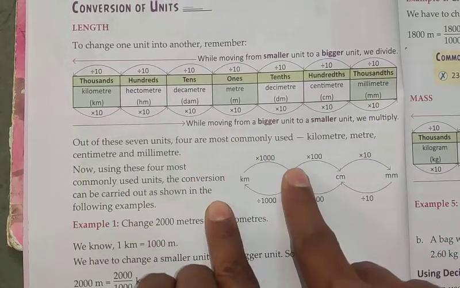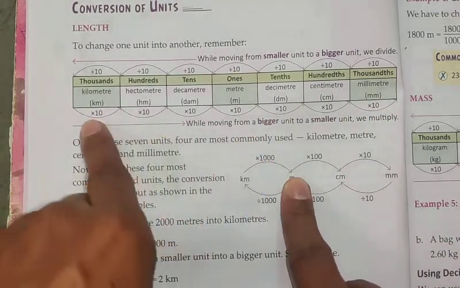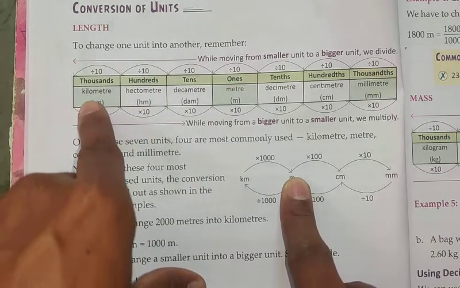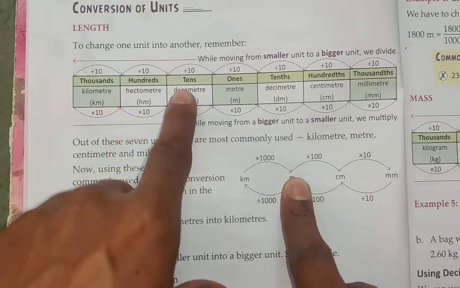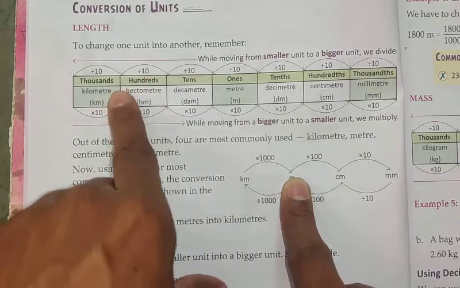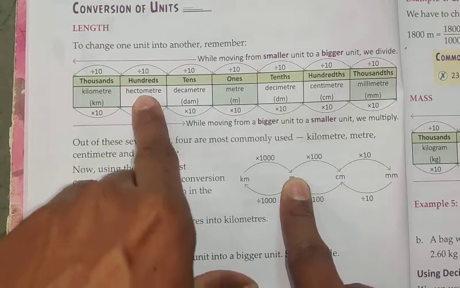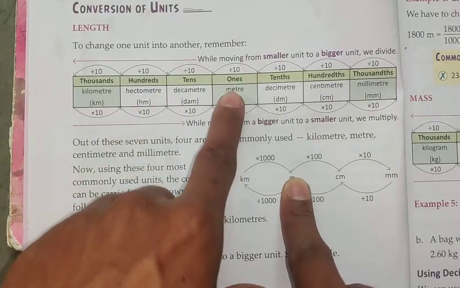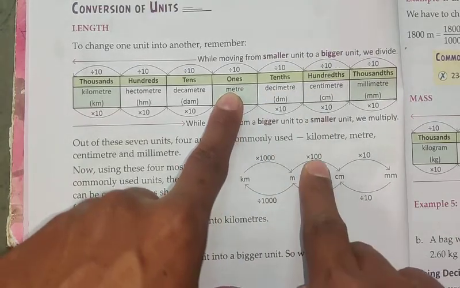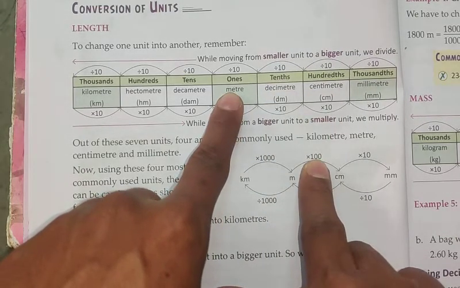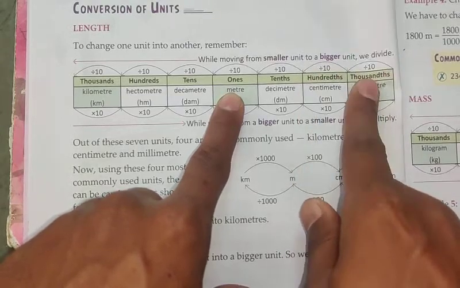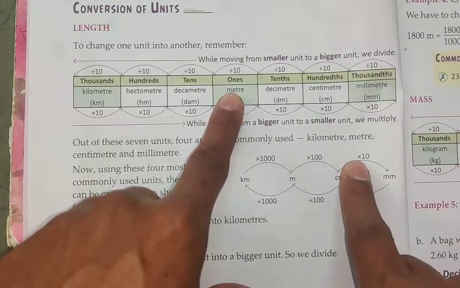When you are converting kilometer to meter, you have to go 3 steps backward, because in between kilometer and meter there are two more places, hectometer and decameter, and then meter. So how many zeros will come? 1, 2 and 3. Now converting from meter to centimeter, 1 and 2, two zeros will come, so you need to multiply by 100. While converting centimeter to millimeter, only one place is there, so you have to multiply by 10.